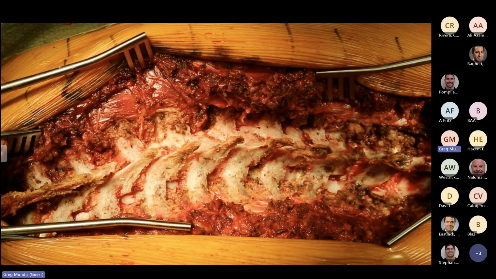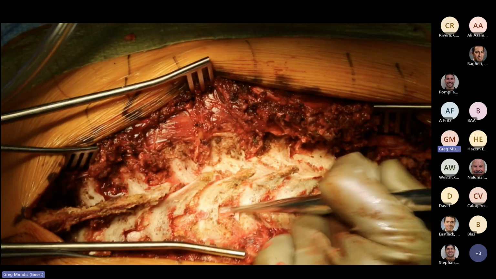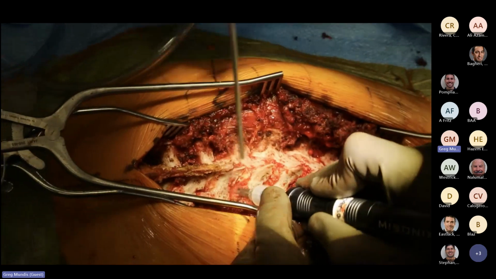So same thing here, you'll want to get a curette onto these, and that's what we're doing here, just taking a curette to all the different facet joints and taking the cartilage off, just to make sure that you have exposed bone, so that when you go to decorticate it later, you're getting a nice bony surface for fusion. So really important, I think, on the technical side of things there.